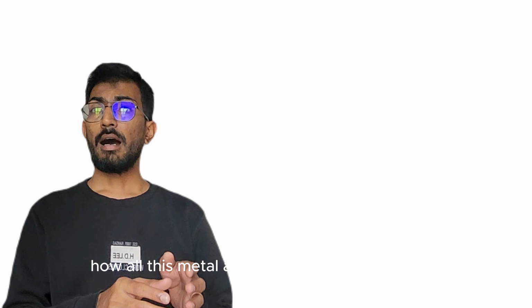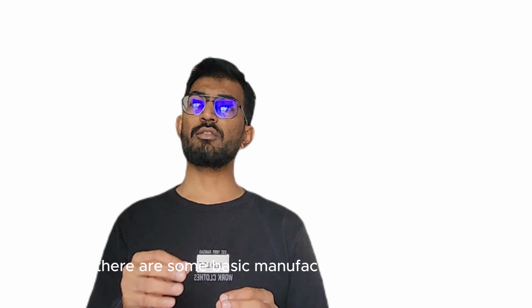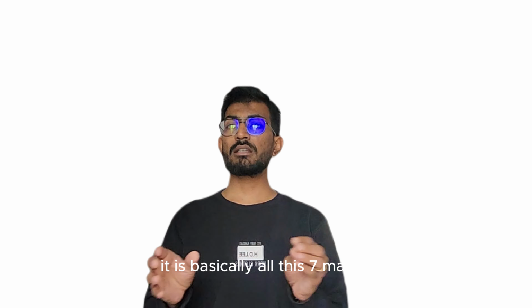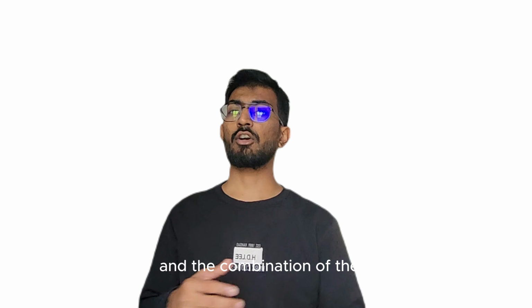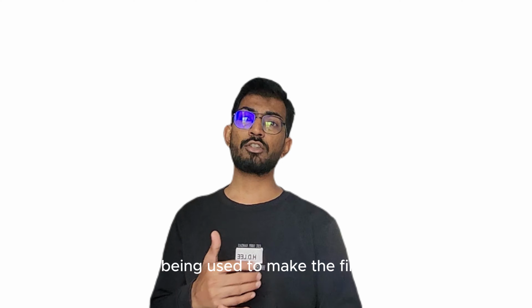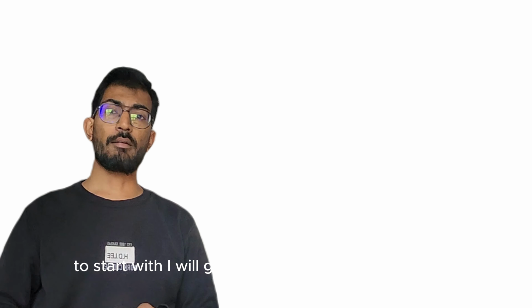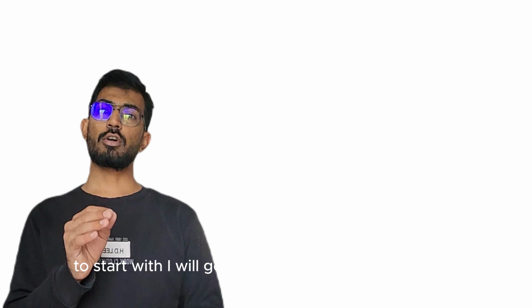Now let's understand how all this metal is actually transformed into the day-to-day life shapes that you're looking at every single day. In the whole world, there are some basic manufacturing principles. But if you look at the manufacturing methods, it is basically these 7 methods and the combination of them that are used to make the final product that is coming to your place. To start with, I will go with the most common method to make the metal.